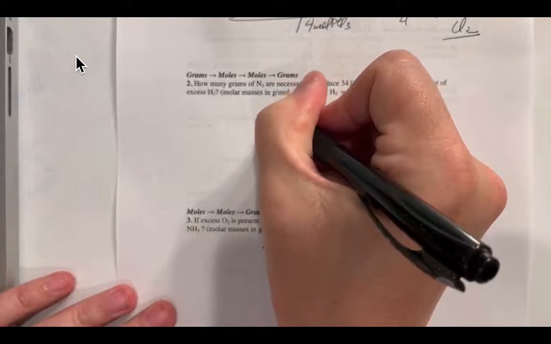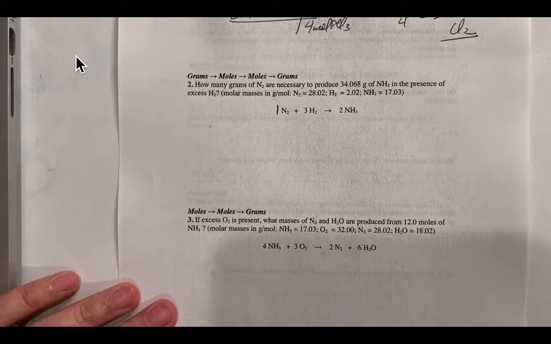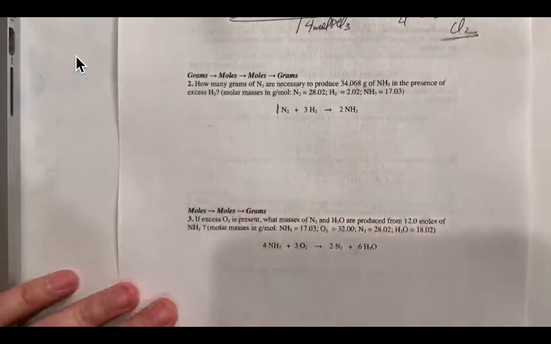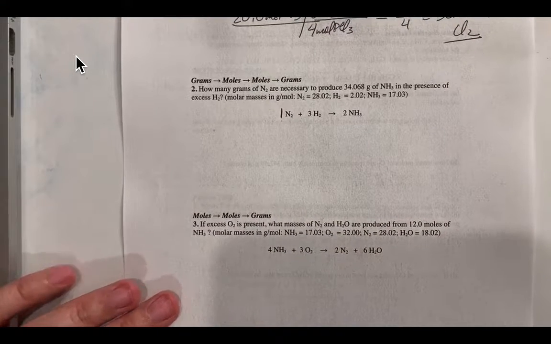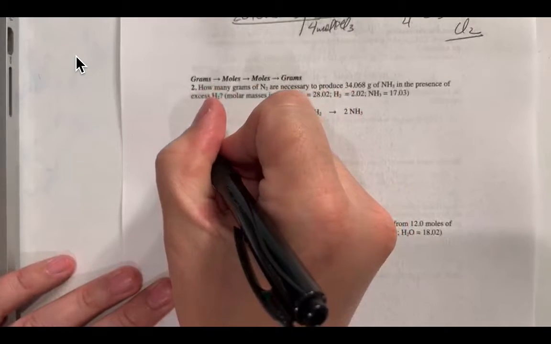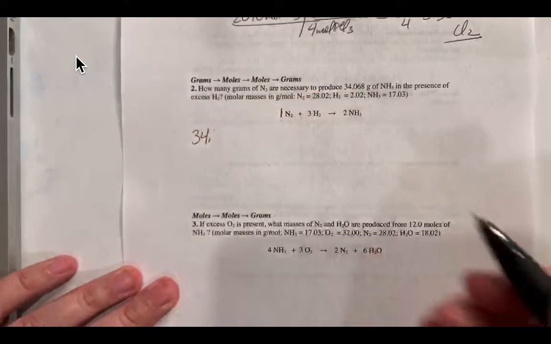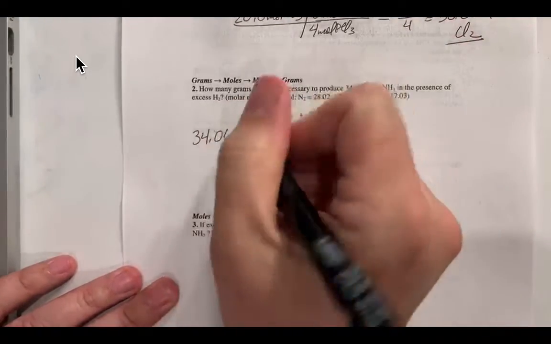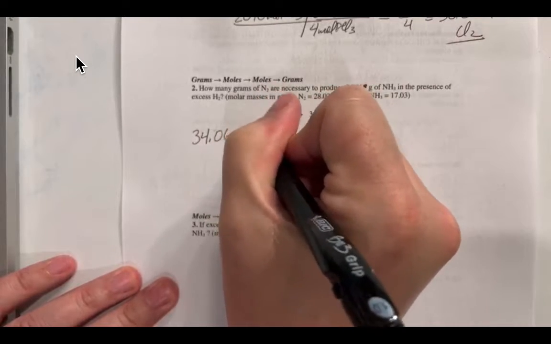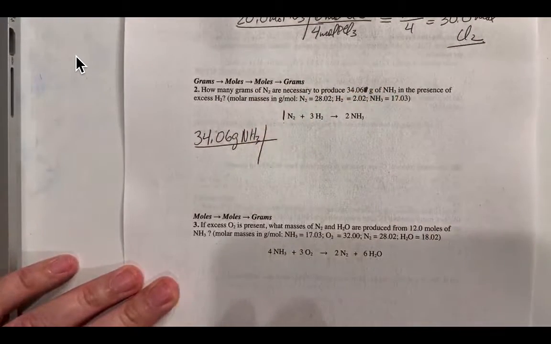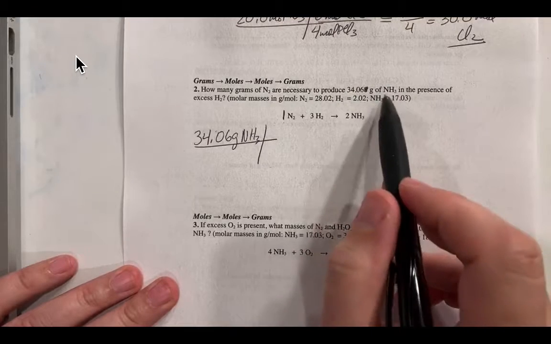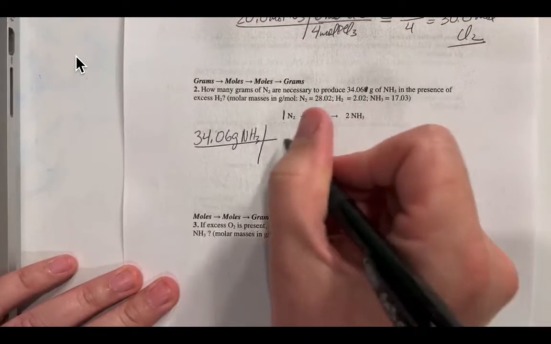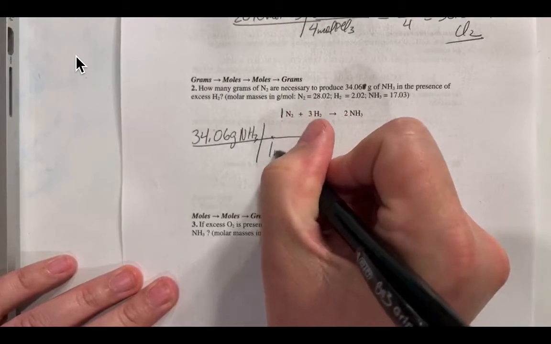And I'll remind you again, if there's not a number there, you can go ahead and write a 1 there. And this tells me that when 1 mole of N2 reacts with 3 moles of H2, it produces 2 moles of NH3. And then in our particular problem, we're given that 34.06 grams of ammonia. In order to produce this, how many grams of N2 do I need? So I first need to get to moles.